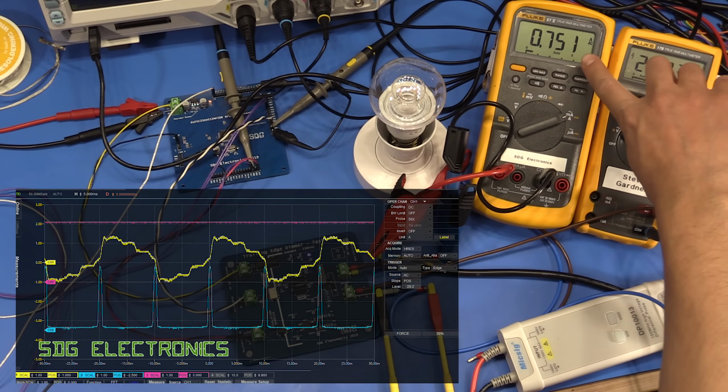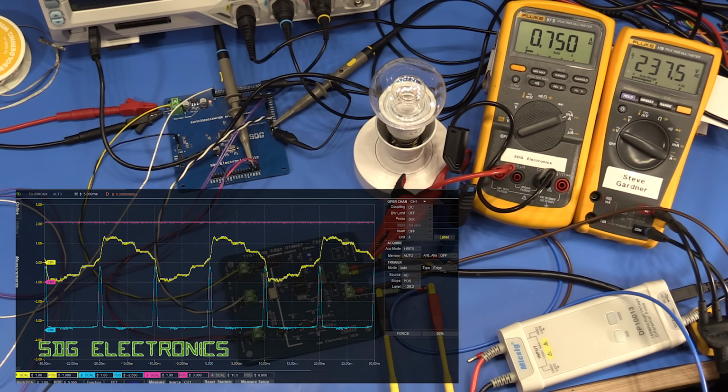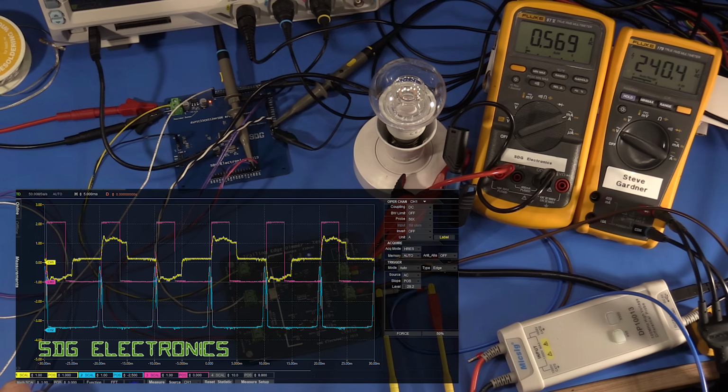But you can see we're drawing on the meter 0.75 amps RMS, and the peak that we're actually seeing on the oscilloscope is probably a little bit more than double that, so we're seeing almost 1.5 amps at the peak, and then it sort of decays away after that.